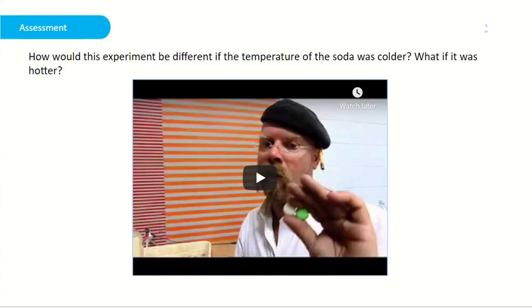So now that we watched the experiment, how would the experiment change if the temperature of the soda water was colder or hotter? If we add a Mentos into hot soda, would it have the same reaction as a Mentos into cold soda? Why or why not? Write down your observations and theories.